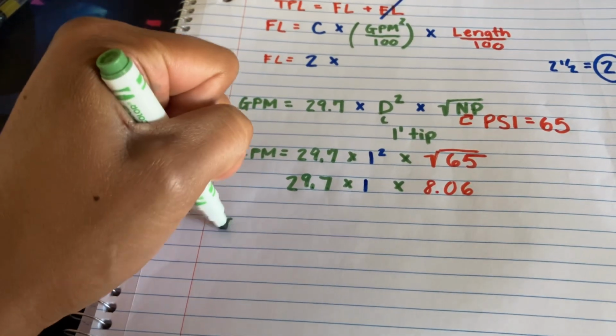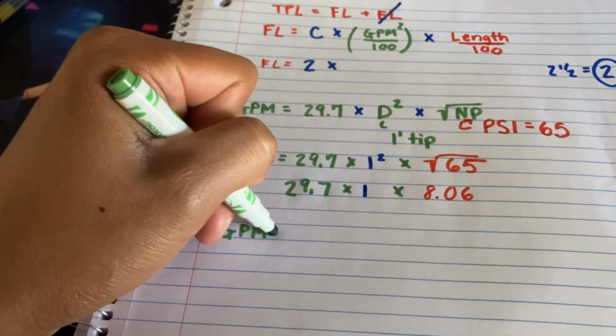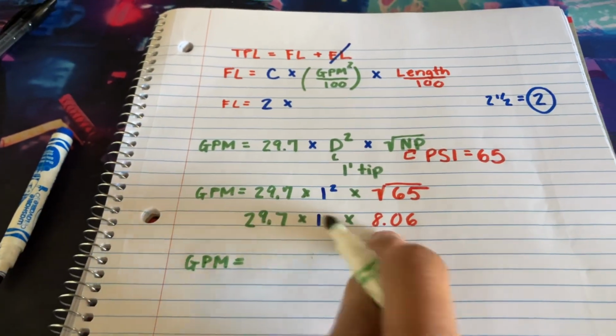Now, in order to find GPM, we just multiply all of those together.